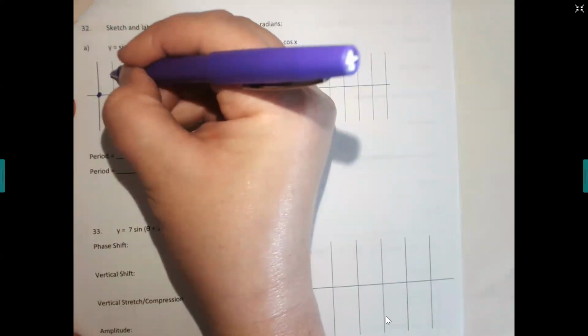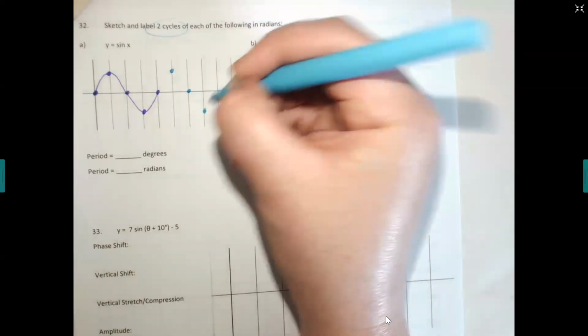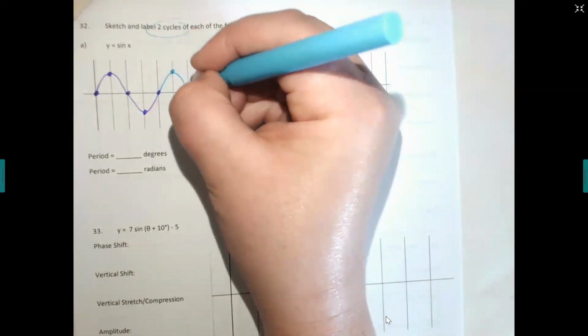Remember, sine and cosine are just your waves. So let's do sine first. Sine starts at the center. And then it's going to go up to 1, back to 0, down to -1, back to 0. That's 1. Then if you want to draw your second wave, you can. It does say to do 2 complete cycles, so I'll do one more. Up, middle, down, middle. Okay, like that.